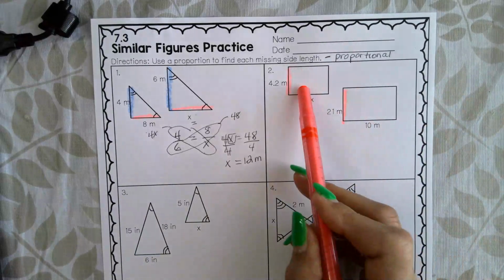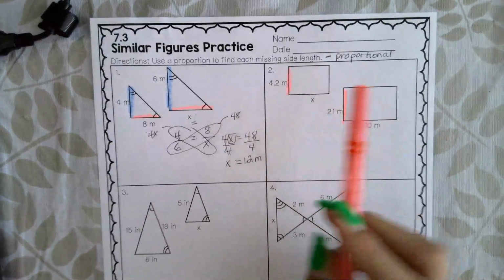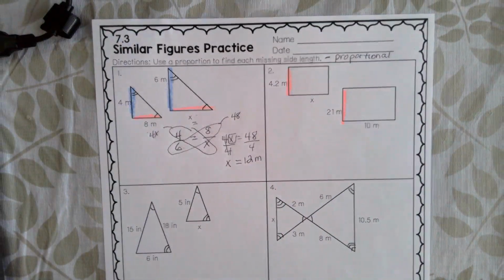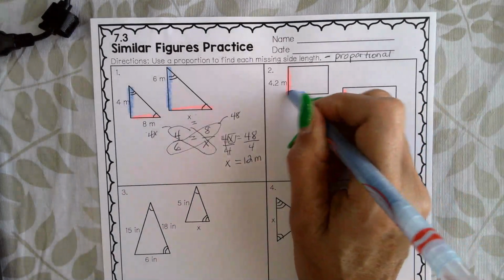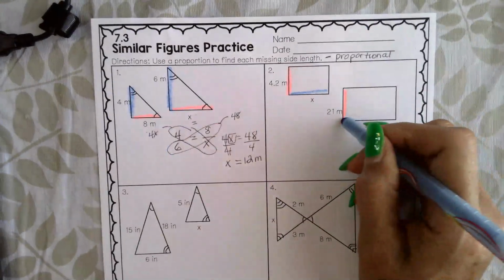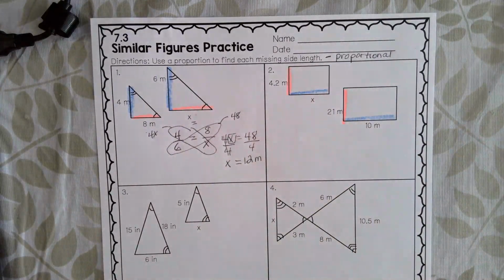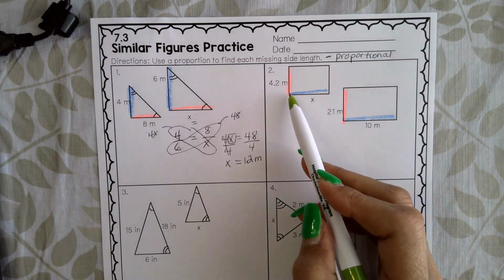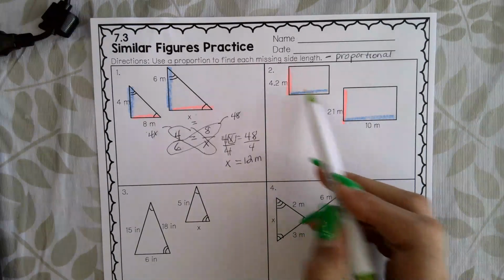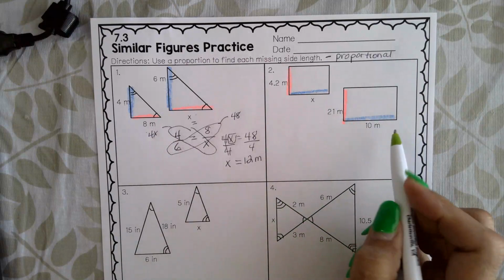Again, if I was to cut this out and lay it in there, this side and this side would match. And then this bottom one, and I'm making sure I'm using the ones that have measurements attached to them. So again, my faint orange is going to go to orange and blue is going to go to blue.